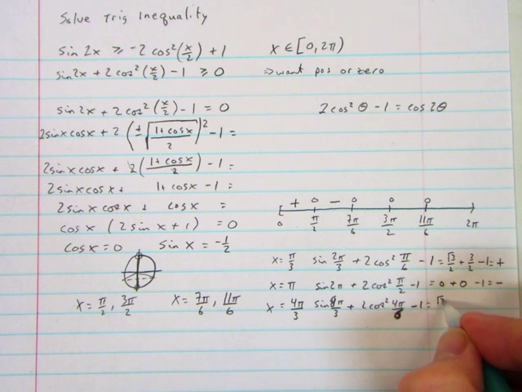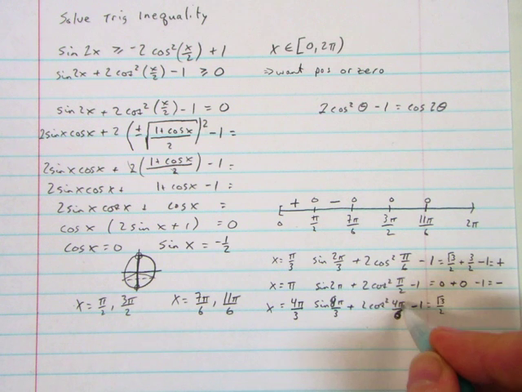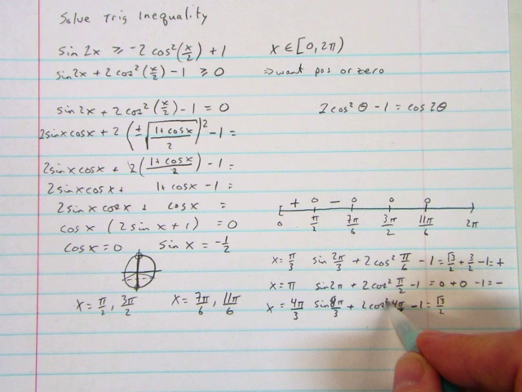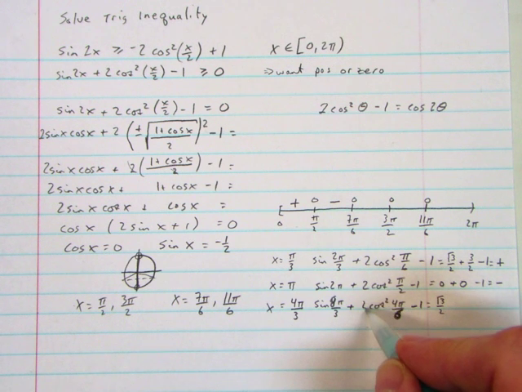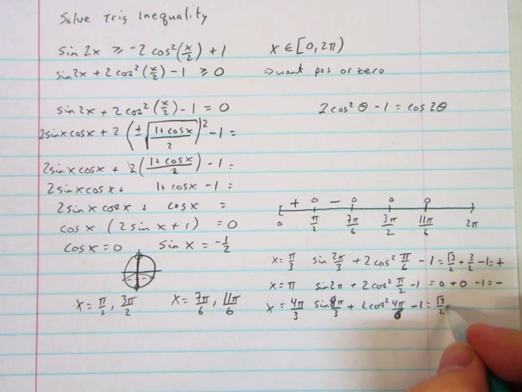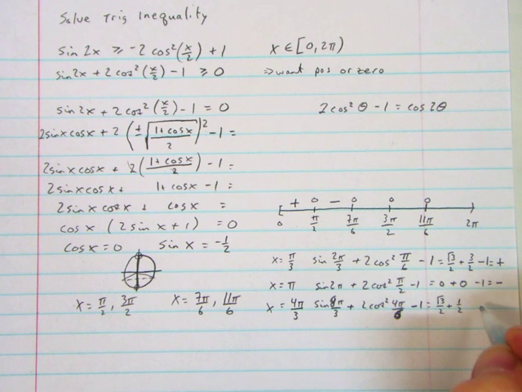That's square root of 3 over 2. That's positive. 4 pi over 6 is the same as 2 pi over 3. The cosine of 2 pi over 3 is negative 1/2. When we square negative 1/2, we'll get positive 1/4. We multiply positive 1/4 by 2, and we get positive 1/2.